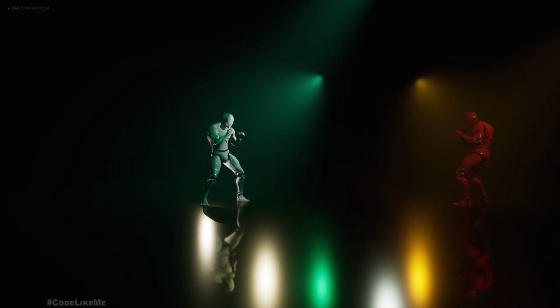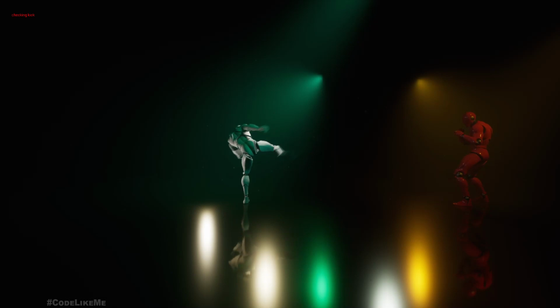Hello everyone. So today we are going to set up C++ interfaces to communicate from the animation blueprint to the character class. Basically, when I do a punch, in order to check if the punch has landed on the opponent, I'm going to set up an interface event through C++, which would be called through an animation notifier that I define on the punch. Similarly, I'm going to do the same thing for the kicks as well.